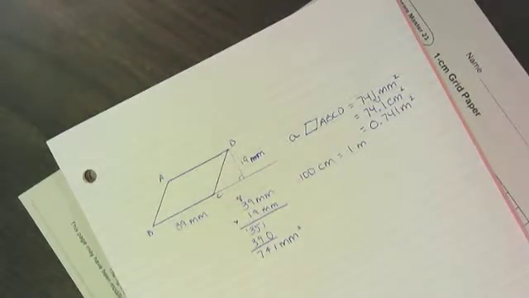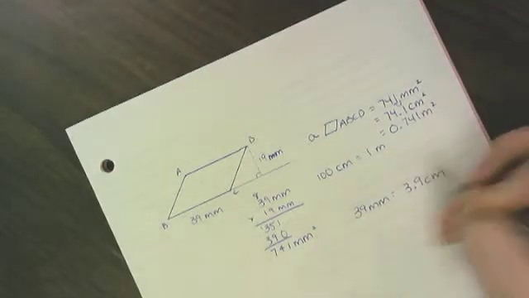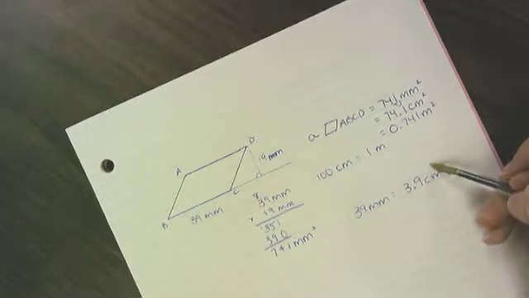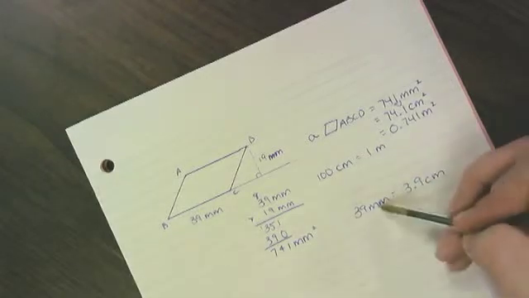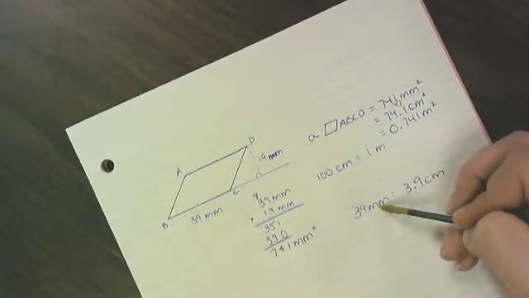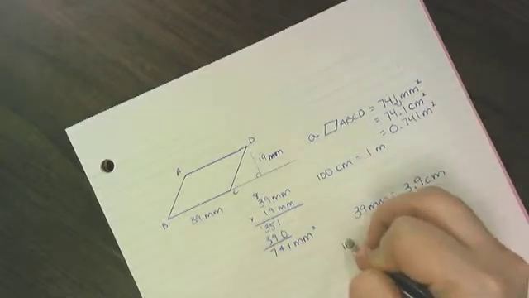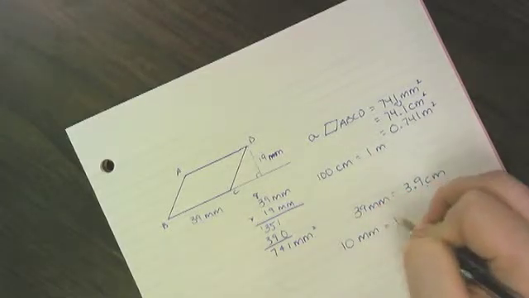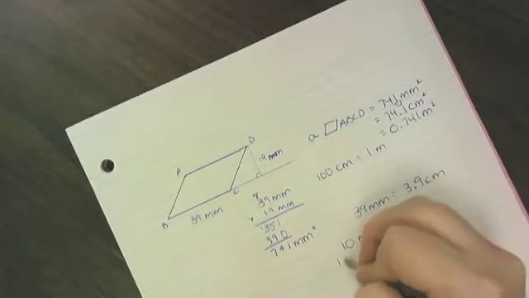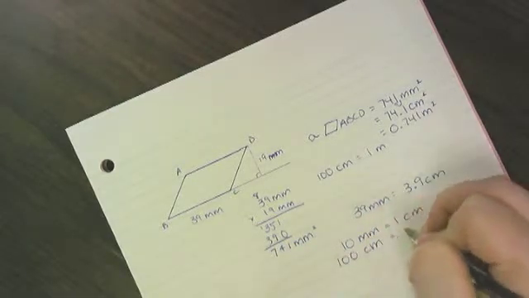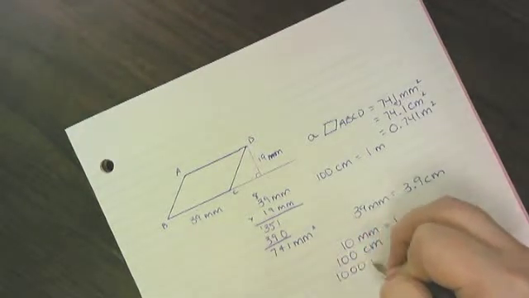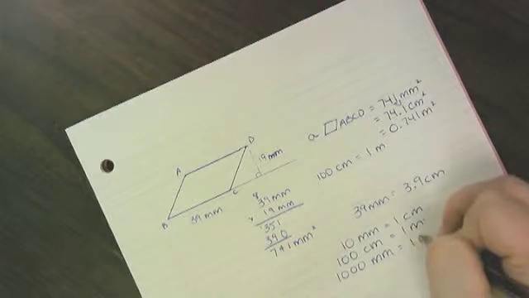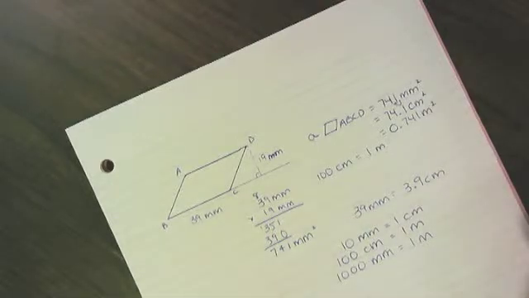And so on and so forth. There are 10 millimeters in a centimeter, which means to go from millimeters to centimeters, you divide by 10. To go from centimeters to millimeters, you multiply by 10. So 10 millimeters equals 1 centimeter. 100 centimeters equals 1 meter. 1,000 millimeters equals 1 meter, because 10 times 100 equals 1,000.